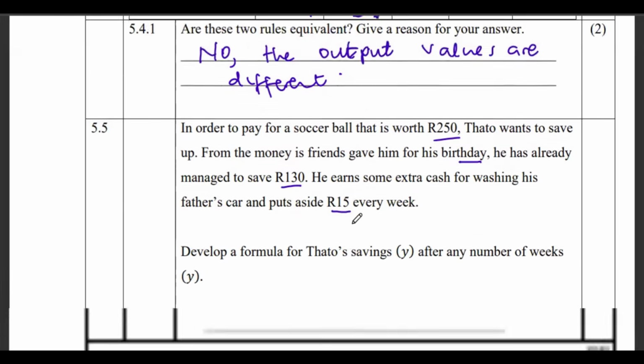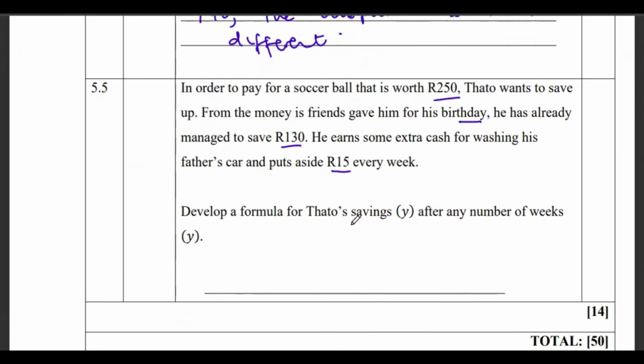So how many marks is this question? They don't even put. Okay, develop a formula for Tato's savings. So meaning that with his savings, we can have 130, which is a fixed amount because he already has this, plus 15 rands multiplied by the number of weeks. Why are they saying y again? It's supposed to be like x. Okay, so if he saves just 15 rands a week, then it's going to have 145 after that 1 week, and so on and so forth.